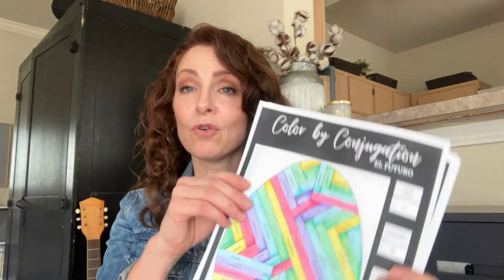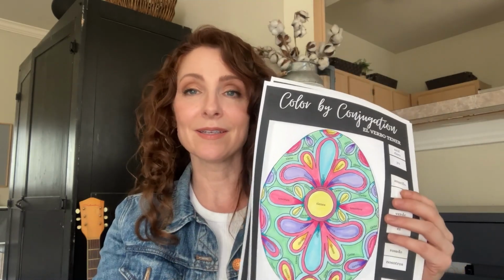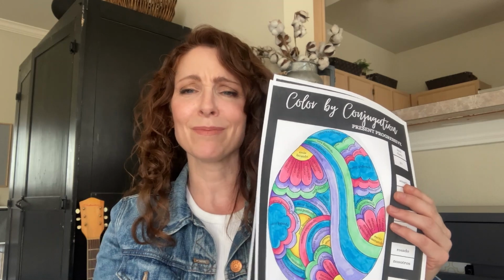All right, lesson idea number 5 is if you don't have a whole class period to dedicate to something to do with Semana Santa or Easter, you could just incorporate some color by conjugation. So I've created several of these in different formats. They're all in beautiful pastel Easter colors.